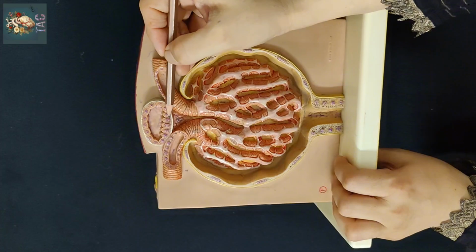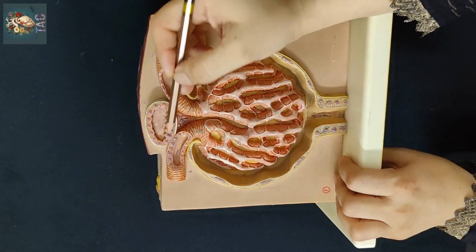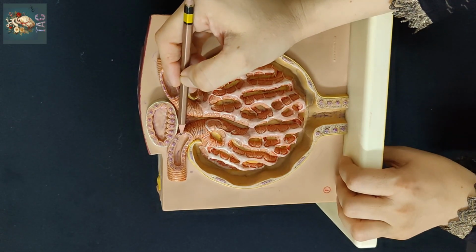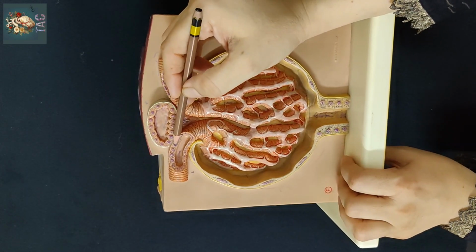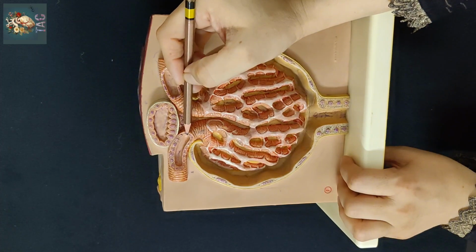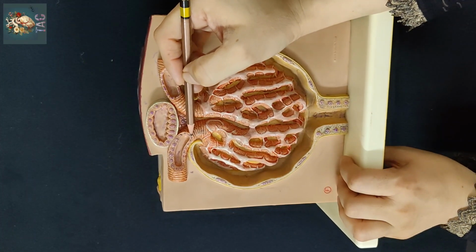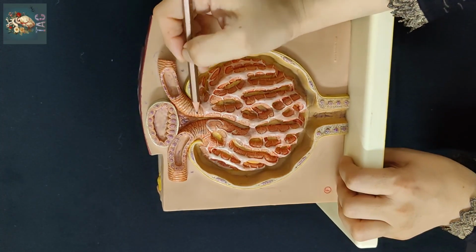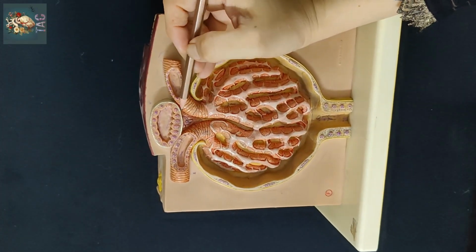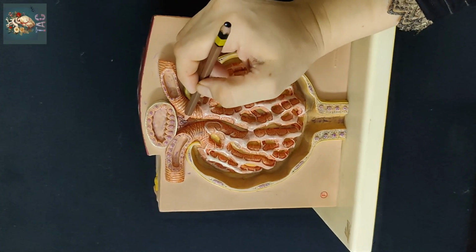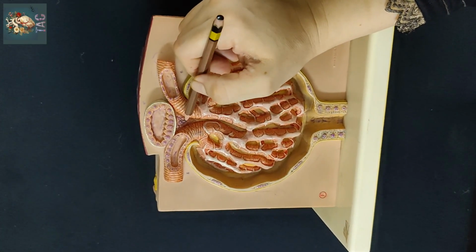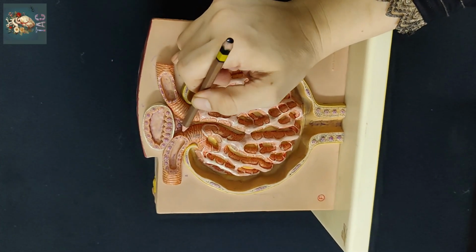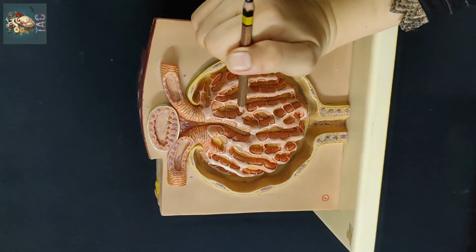So one component of the juxtaglomerular apparatus is the macula densa. The second component is the juxtaglomerular cells. These are modified smooth muscle cells of the tunica media of the afferent arteriole, and sometimes the efferent arteriole may also take part in the formation of the juxtaglomerular apparatus. And the third component is these cells, the extraglomerular mesangial cells. These three components together form the juxtaglomerular apparatus.